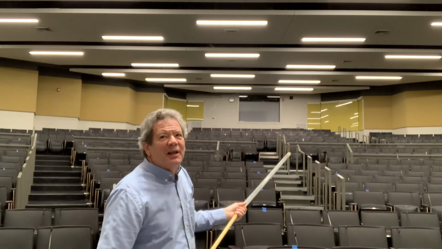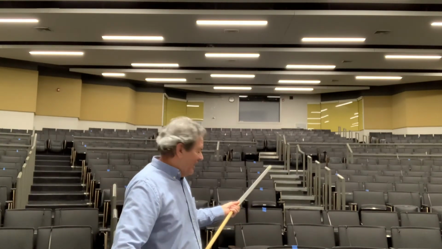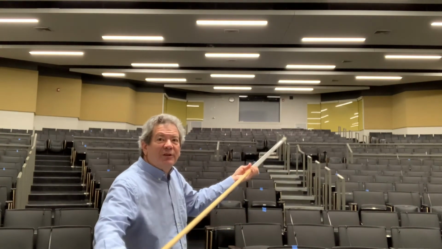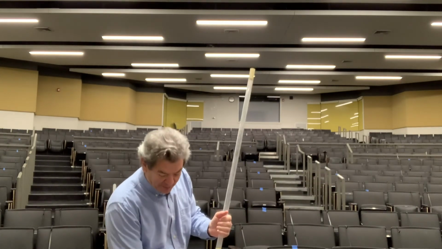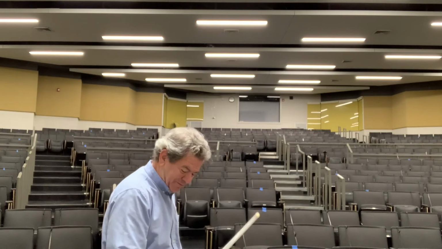By the way, we're in Columbia 150, one of the largest classrooms on campus. So as I push this plunger in, it should decrease the volume of this sample of air, increasing the pressure until we eject it. Let's see if it works. I hope it does.